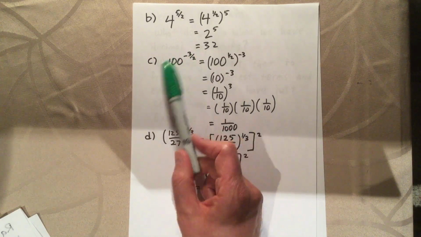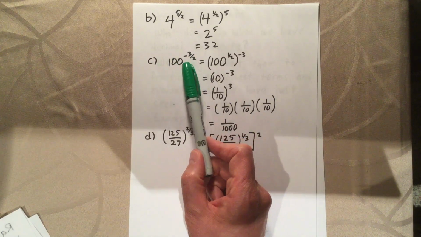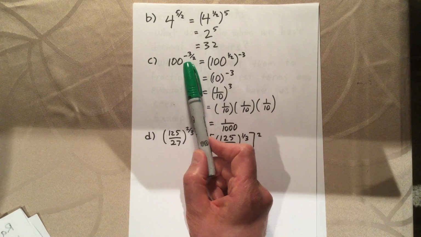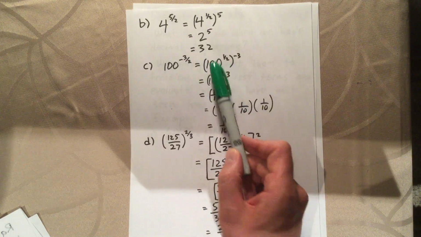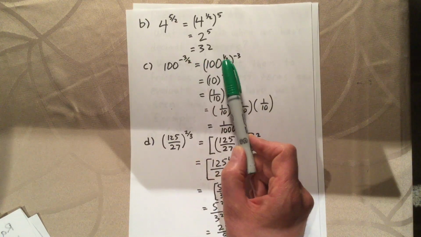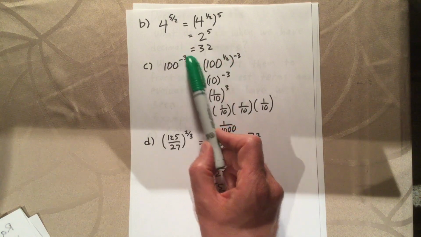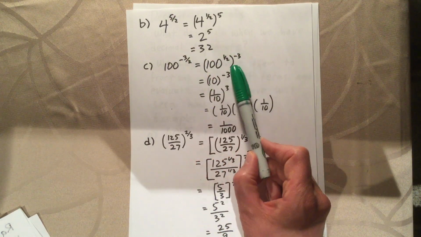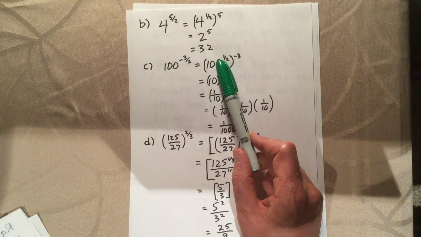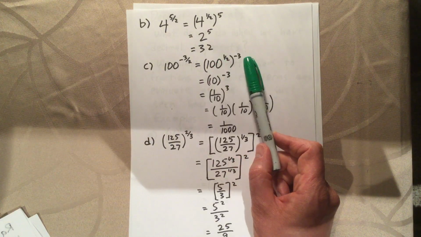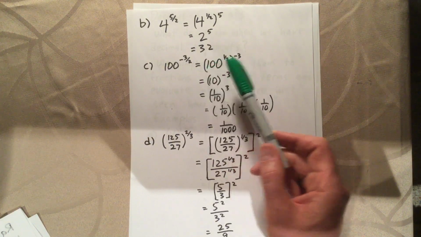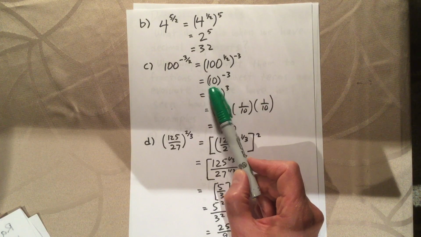What if I have 100 to the exponent negative 3/2? Well, like we said, if you have a fractional exponent, make the numerator a 1 and then move the original numerator outside of the bracket. So I have 100 to the 1/2 raised to the exponent negative 3. Well, 100 to the 1/2 is the same as 10. So I've got 10 to the exponent negative 3.